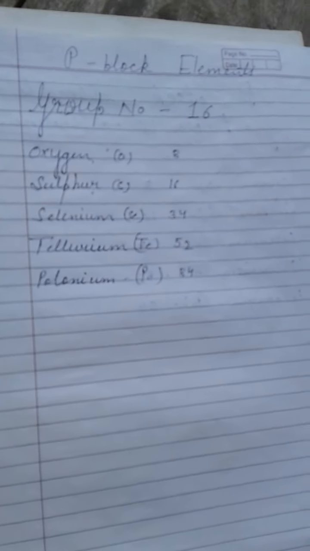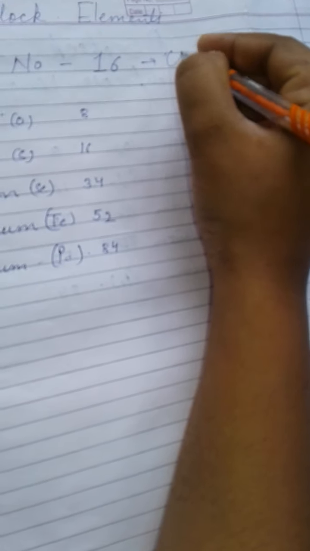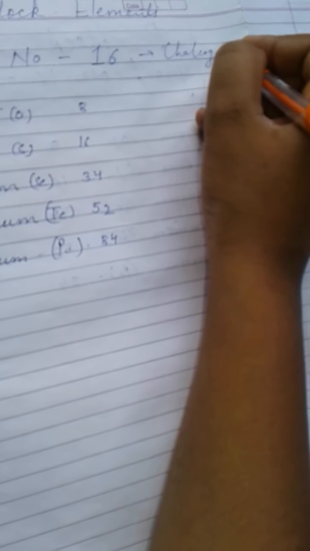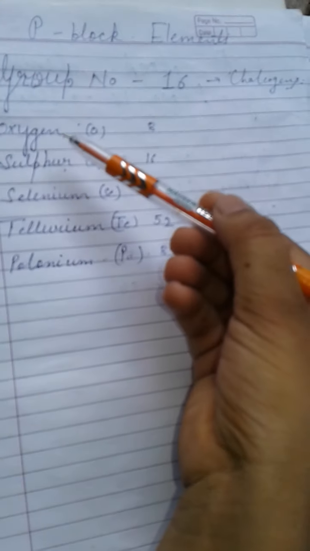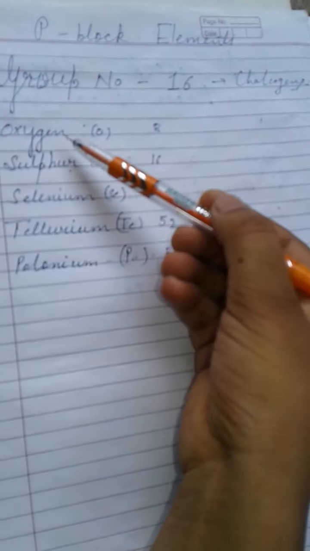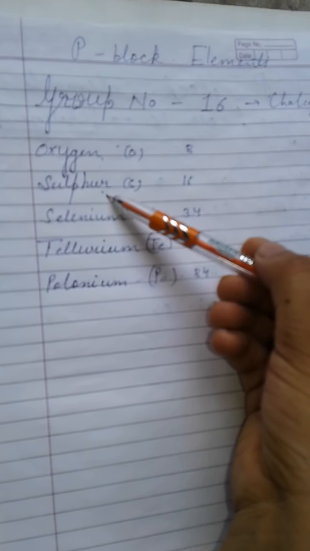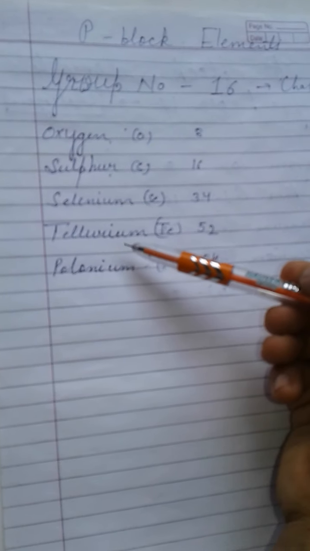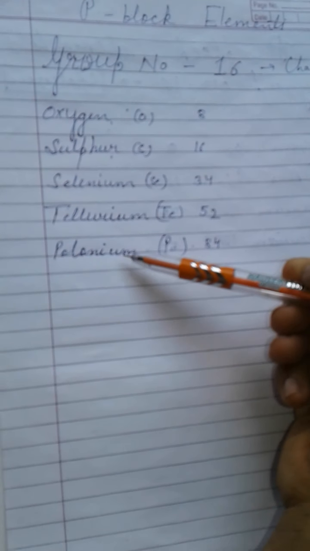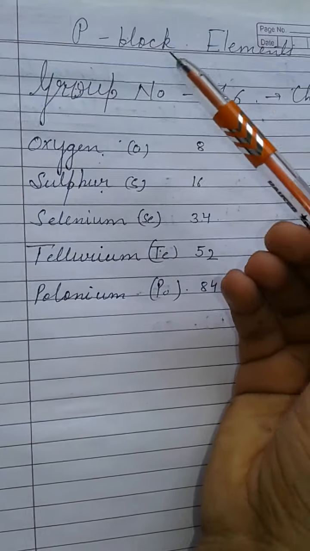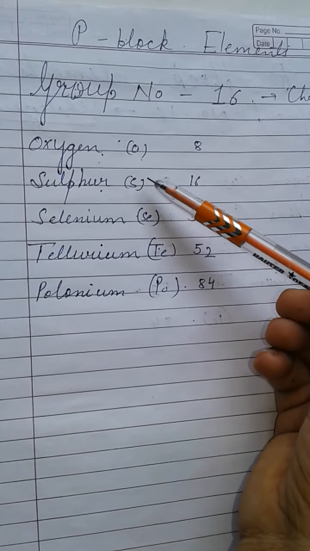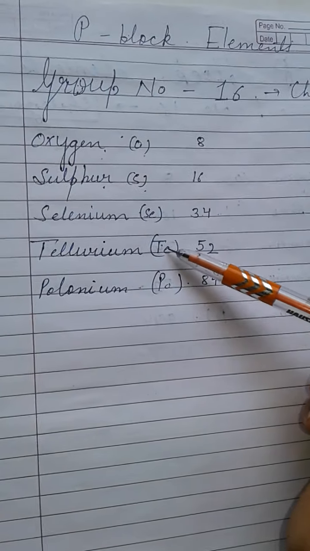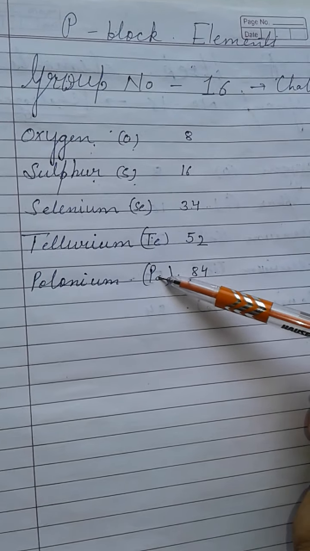In group number 16, which is also referred to as chalcogens, these are the elements which are present. The very first element is oxygen, second is sulfur, next is selenium, then tellurium, and the last is polonium. Their symbols are as follows: oxygen O, sulfur S, selenium Se, tellurium Te, polonium Po.